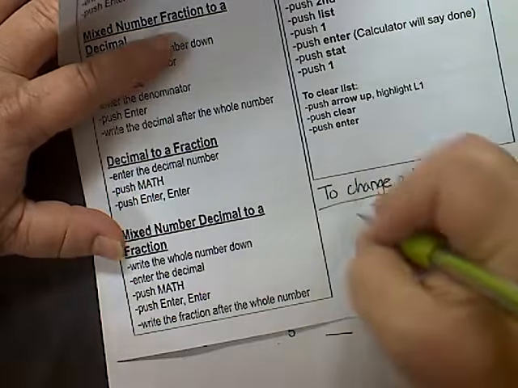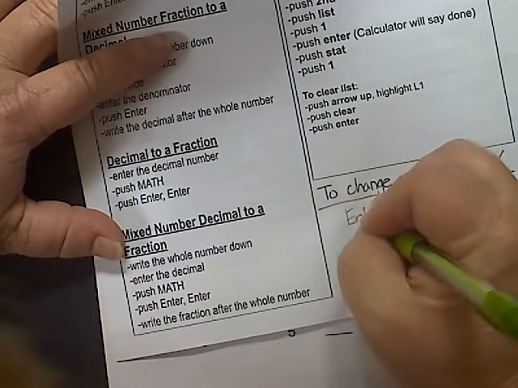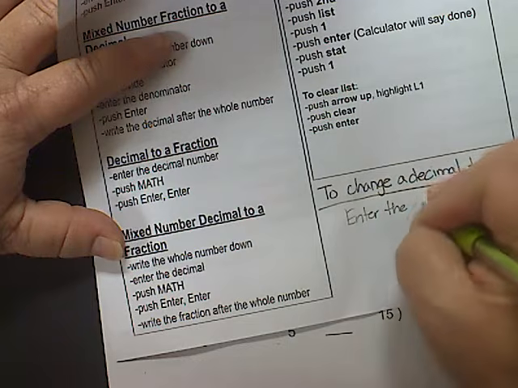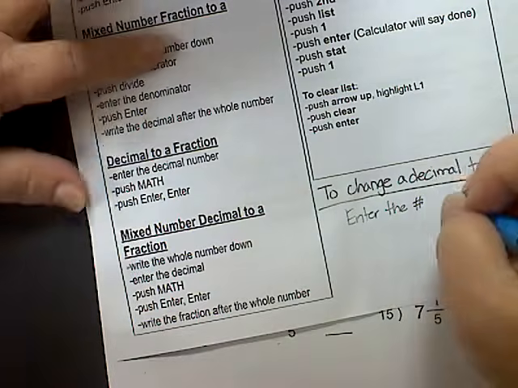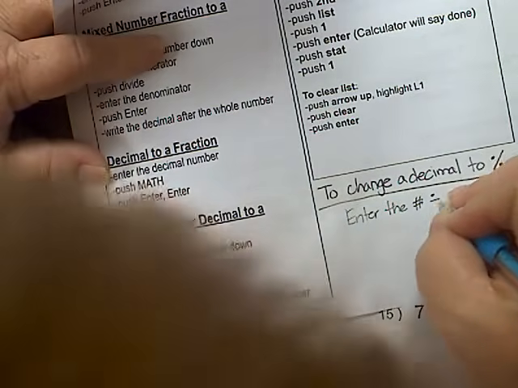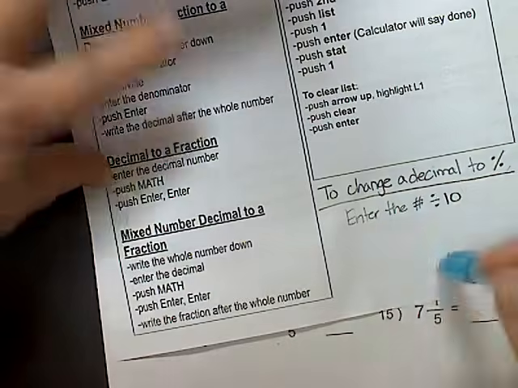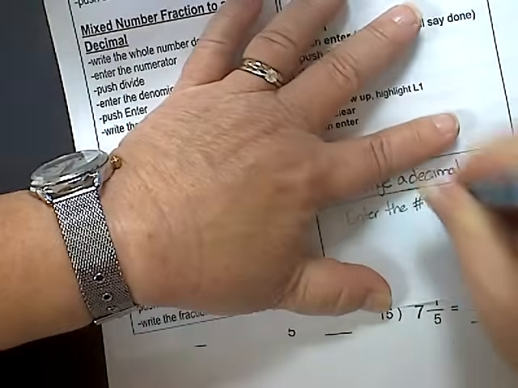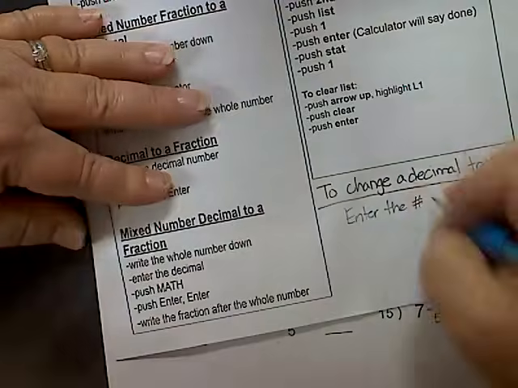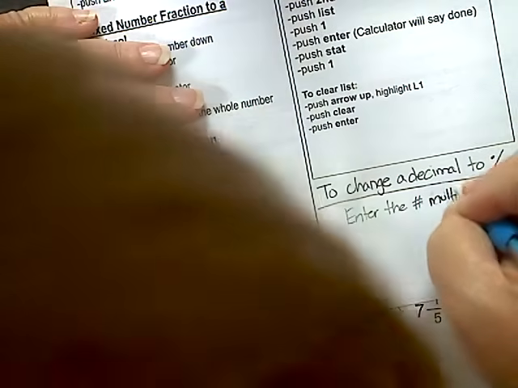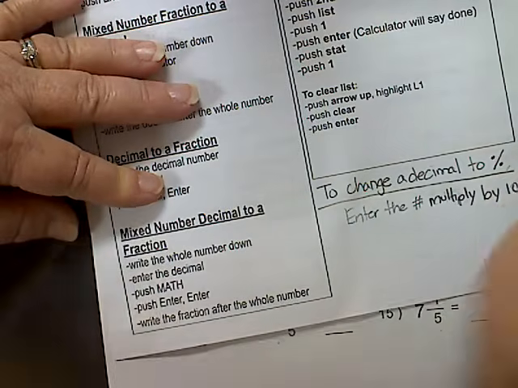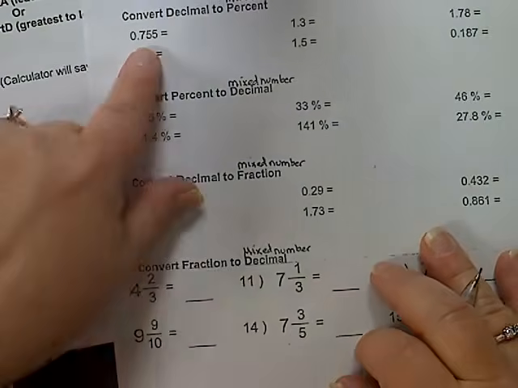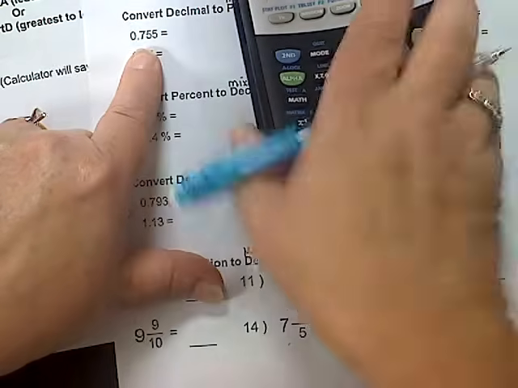All you do, enter the number, and I'm going to shorthand number, and divide, I'm sorry, got that one backwards, oh bad, sorry. You're going to multiply by 100. So we're going to practice that. So it says enter the number just as you see it, okay?